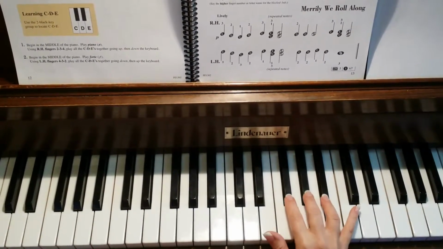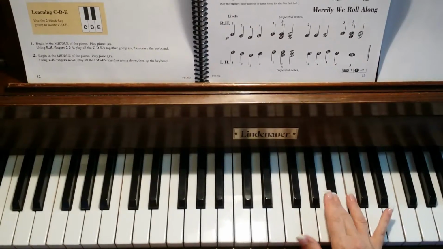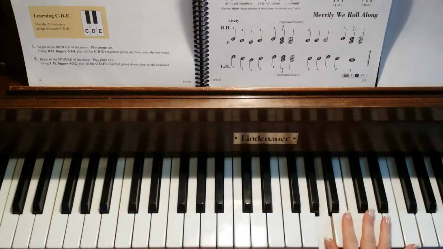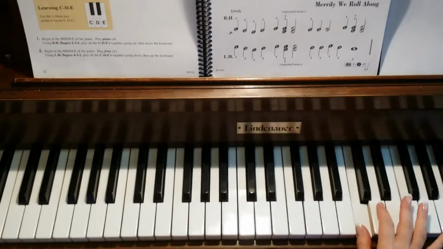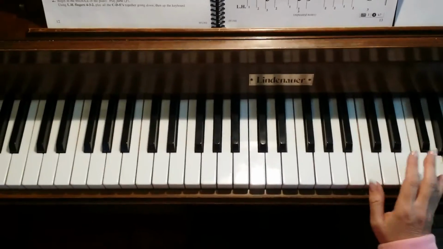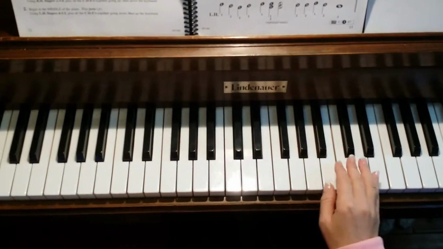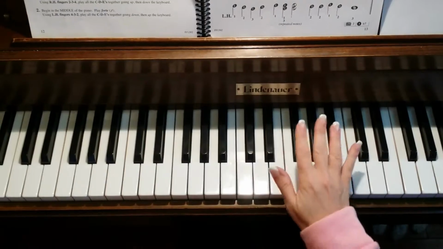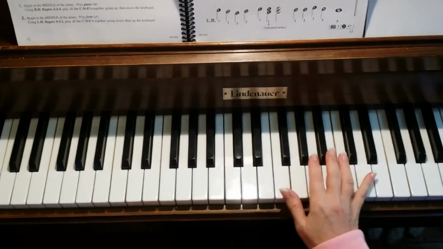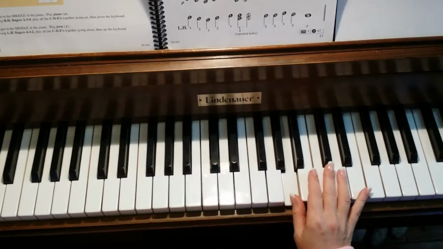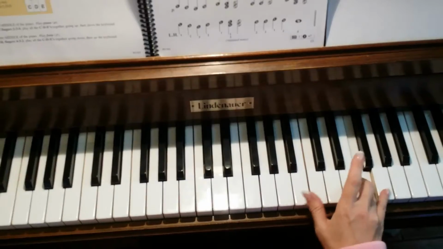So here's our group of 3 black keys, 1, 2, 3, second key, third key, and in the middle we have A. That begins our musical alphabet. A, B, C, D, E, F, G. So if you want, you can try this on your own. Find the group of 3 black keys, find A, which is in between 2 and 3, and play and say your alphabet. A, B, C, D, E, F, G.